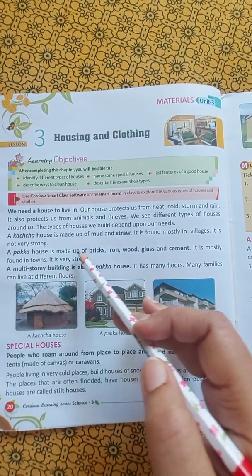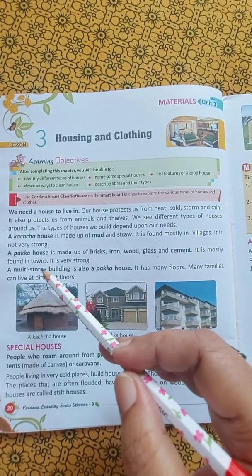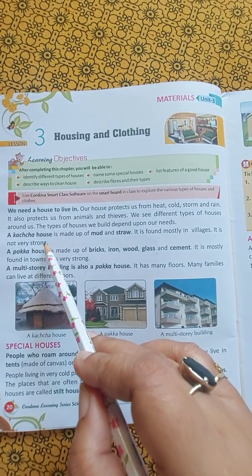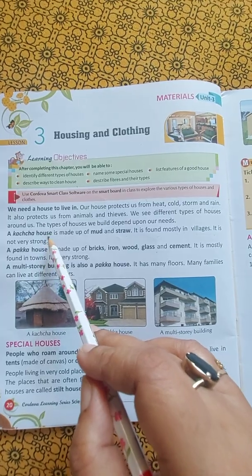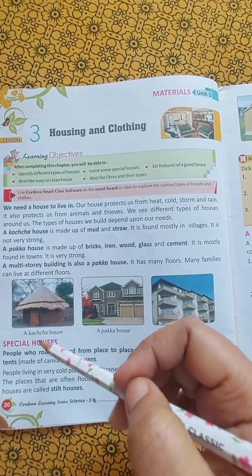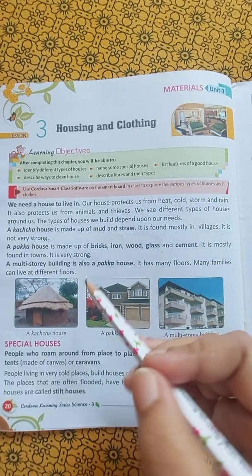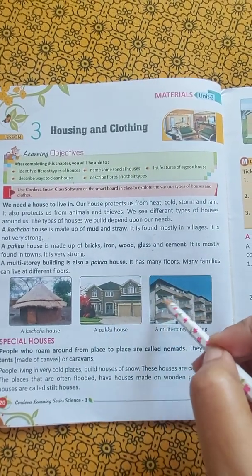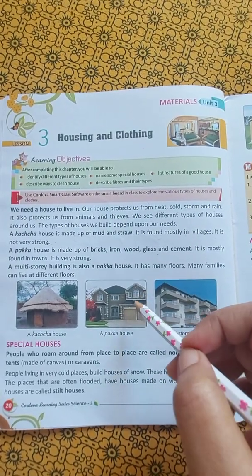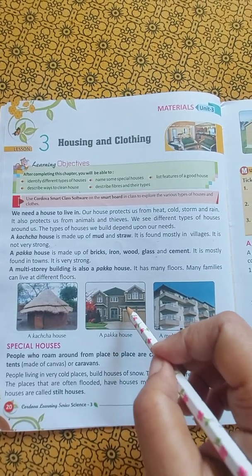A pakka house is made up of bricks, iron, wood, glass and cement. Children, it is mostly found in towns. It is very strong. Okay children, a kacha house is very weak. It is not very strong, because if flood or any such calamities come, then this house can get ruined. But a pakka house is very strong, and it is made up of bricks, iron, wood, glass, and cement. It is mostly found in towns, children. So these houses are very, very strong.